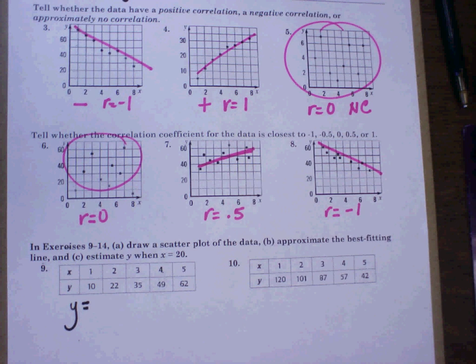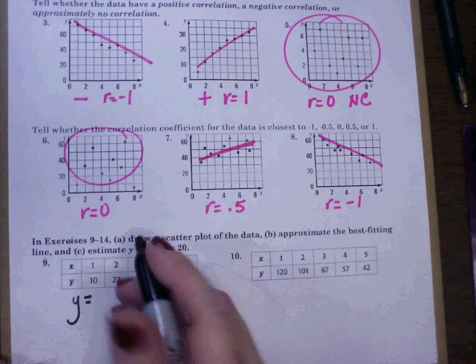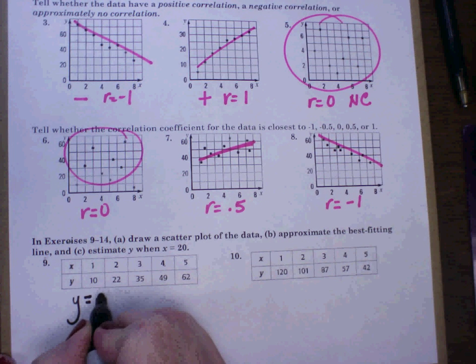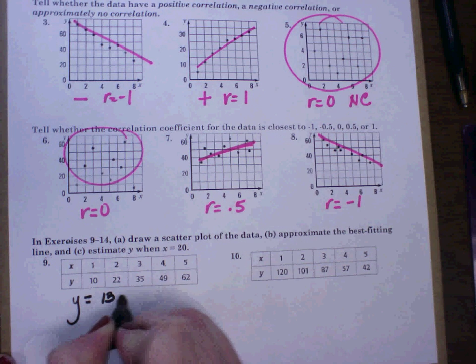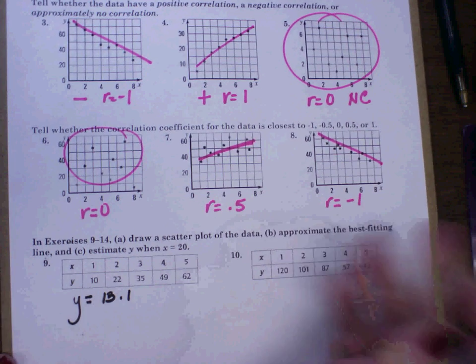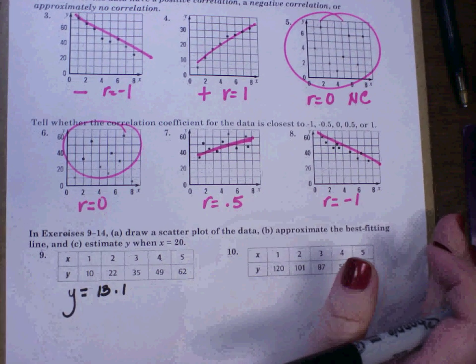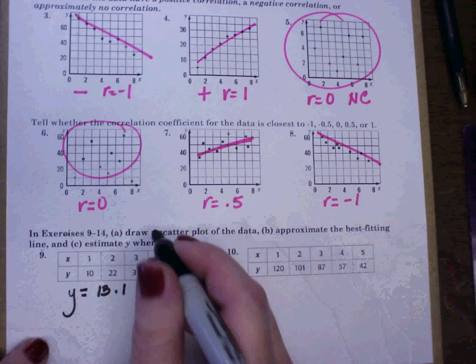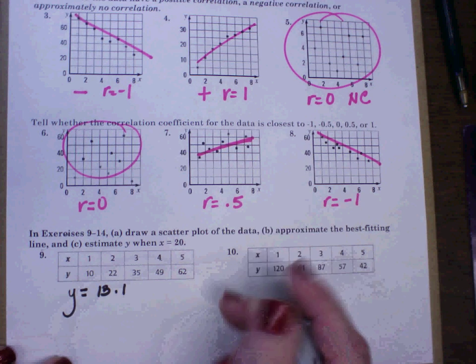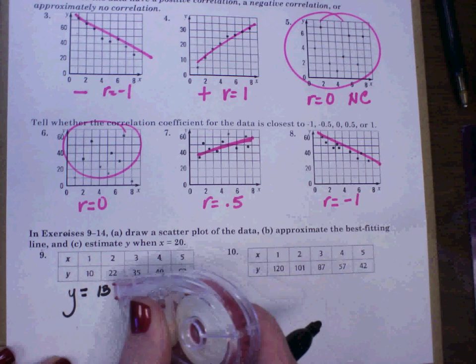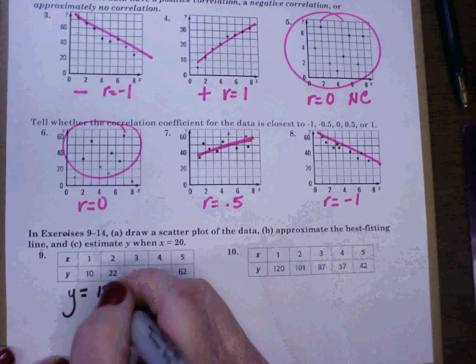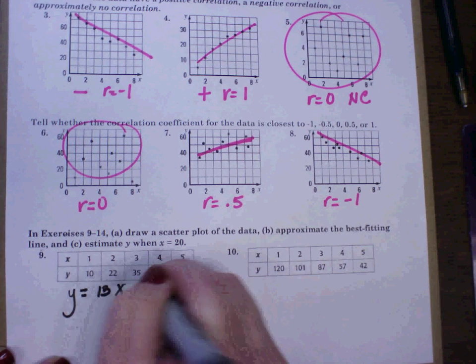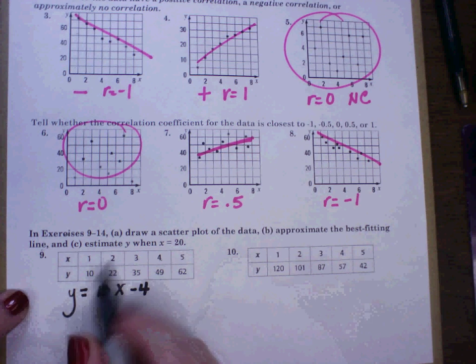Yeah, take that paper and take that paper. Are we good? What's my equation? Y equals what? Okay, so let's go ahead and make the consensus decision to just round.